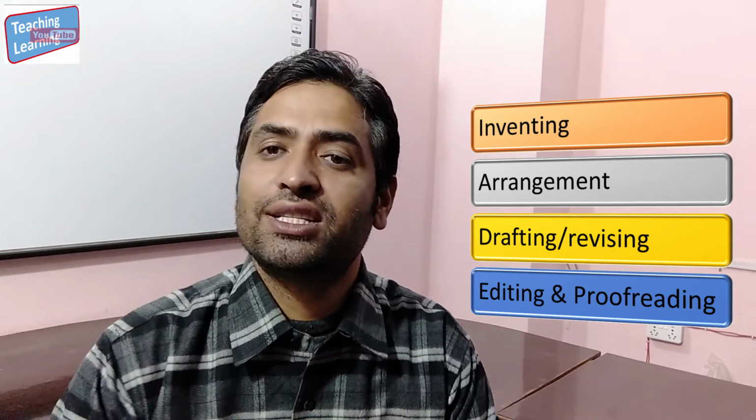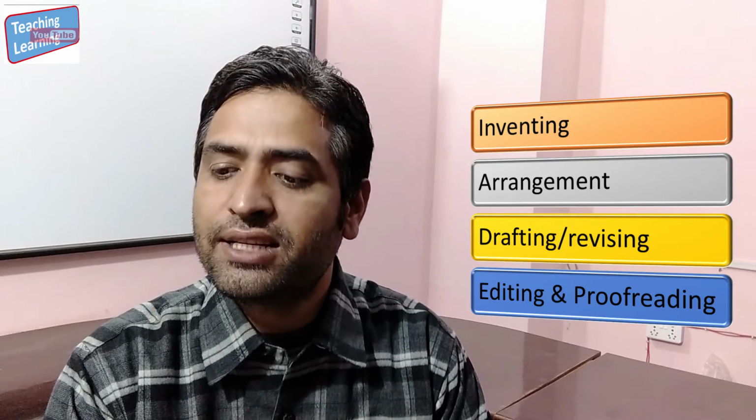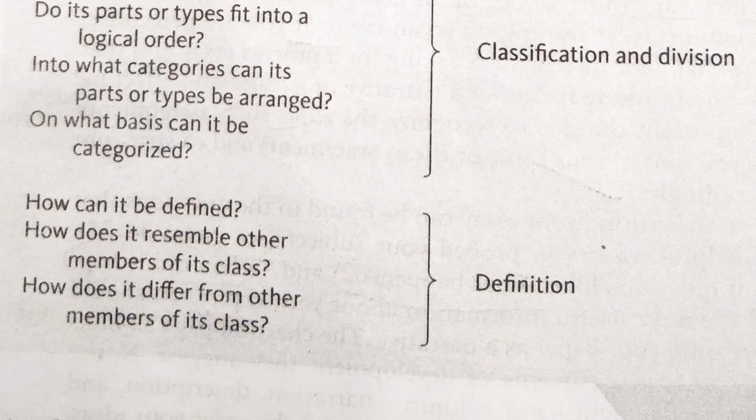So when to write a definition? If you have questions like these, for example, how can it be defined? How does it resemble other members of its class? How does it differ from other members of its class? So what is the definition? How can we define? At that time, we are following the pattern of definition.